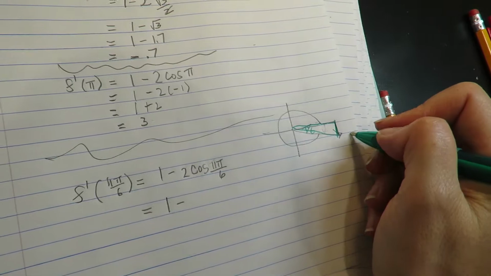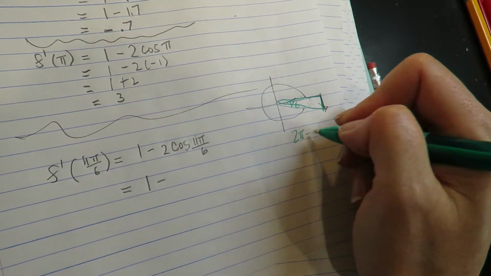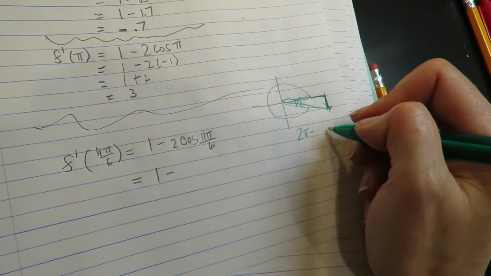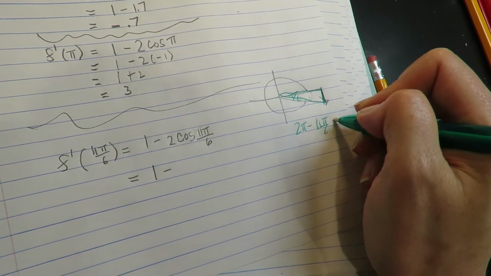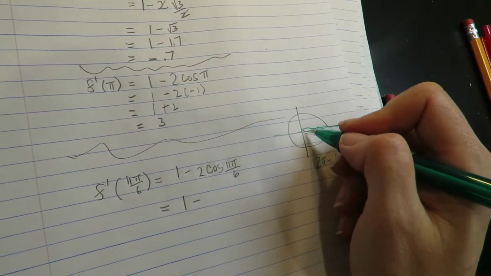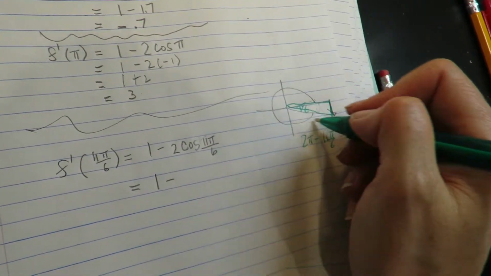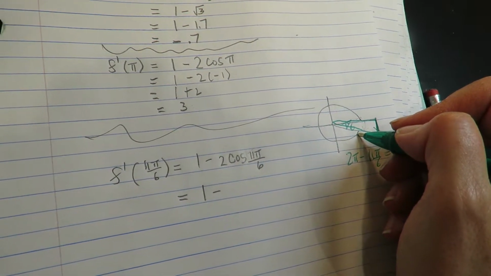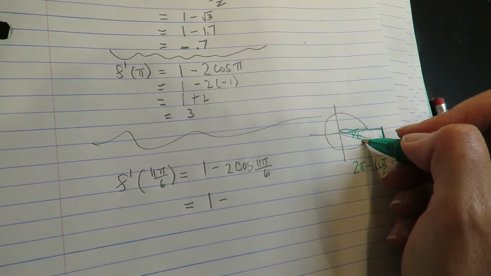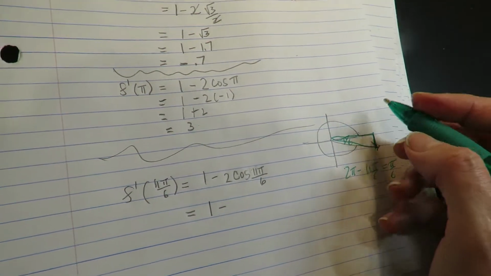How we figured out it was pi over 6 is you did 2 pi minus your angle, 11 pi over 6, which ended up as pi over 6. You didn't make it all the way around, you were short. You made it to 11 pi over 6, so you needed 1 more pi over 6 to finish this.